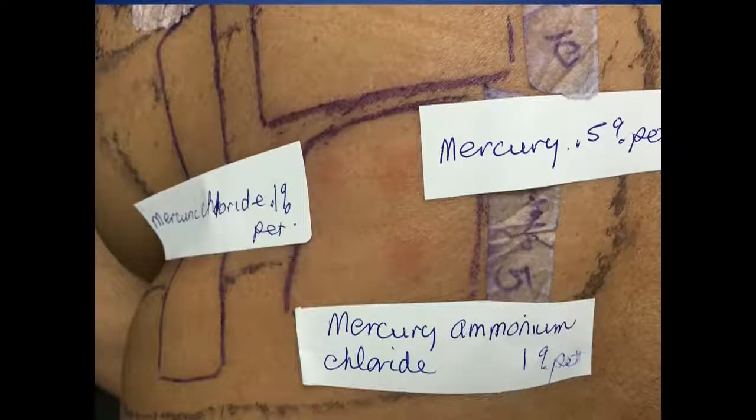And so I brought her back. I tested her to mercury, and she's positive.